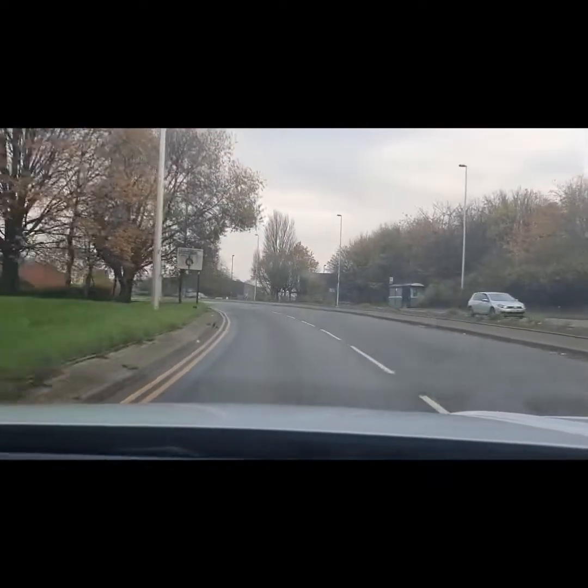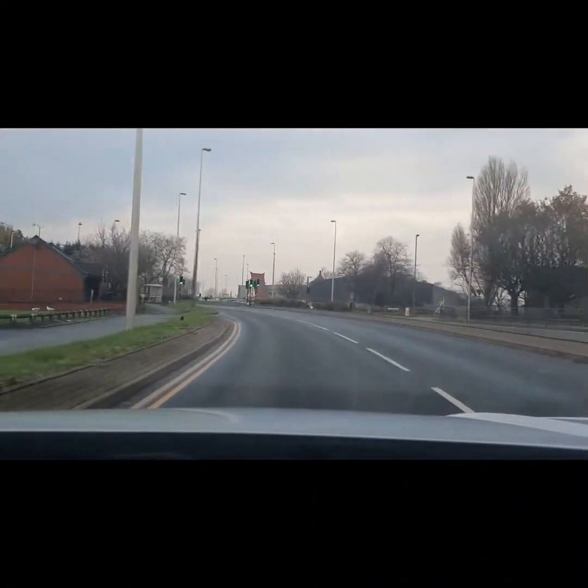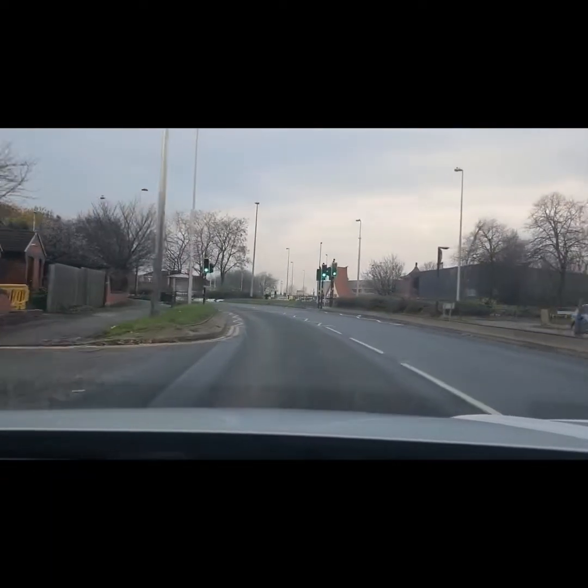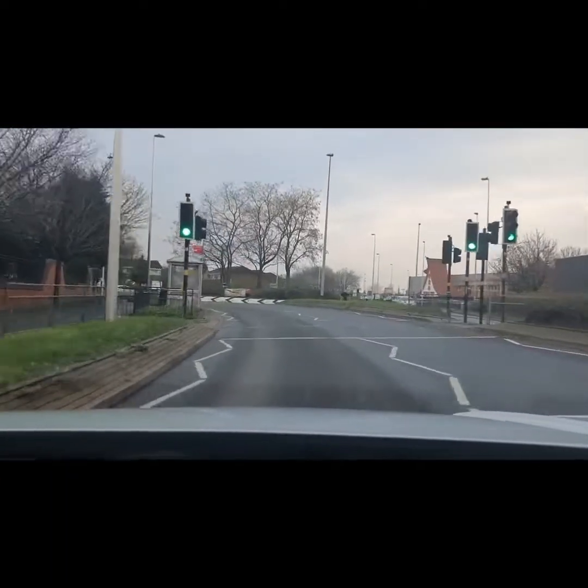So at the roundabout, we are going to follow the road ahead, taking the second exit. So straight ahead, second exit. So we start to check center mirror and slow down. Go into second gear early.